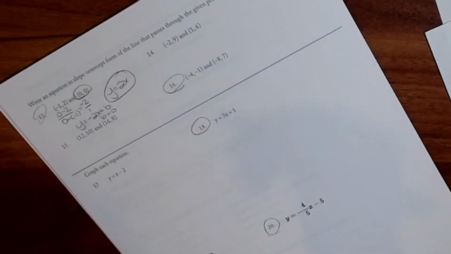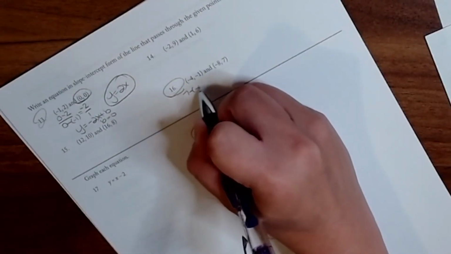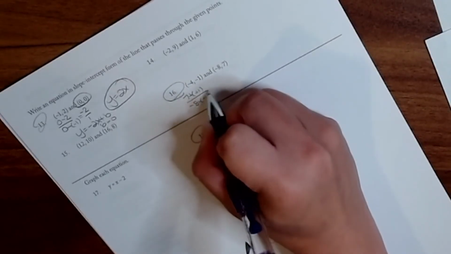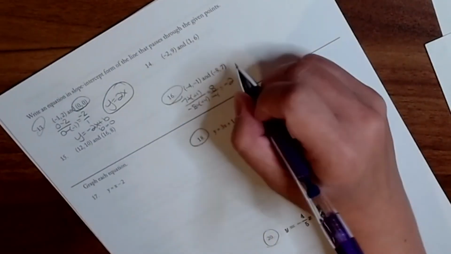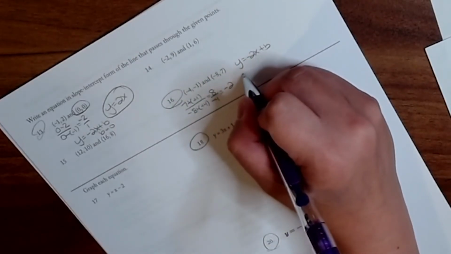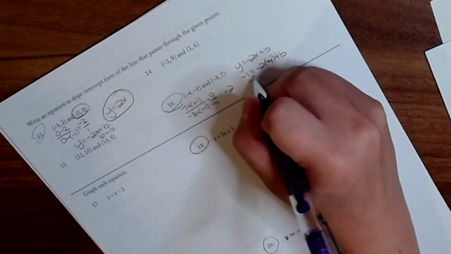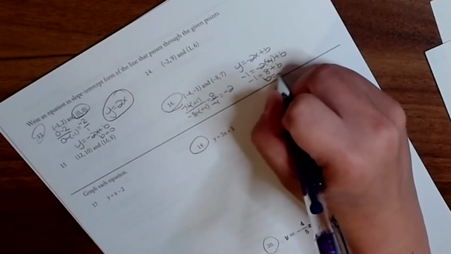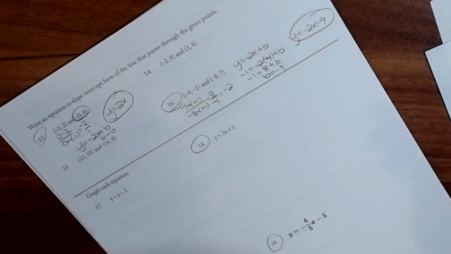Okay, so now let's look at another one. So 7 minus -1 over -8 minus -4. So then I get 8 over -4, which is -2. So then y is equal to -2x plus b. So then -1 is equal to -2 times -4 plus b. So -1 is equal to 8 plus b. So b is equal to -9. So y is equal to -2x minus 9.